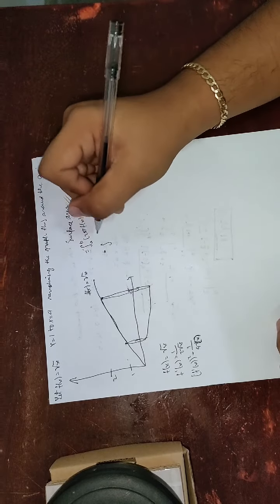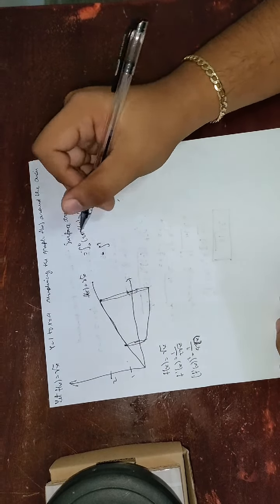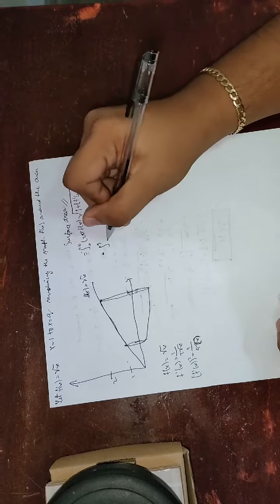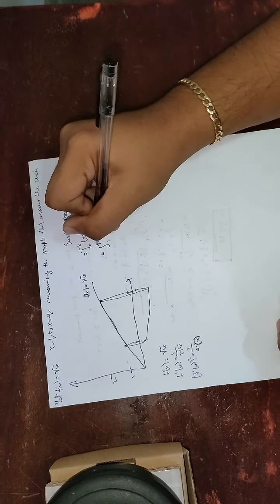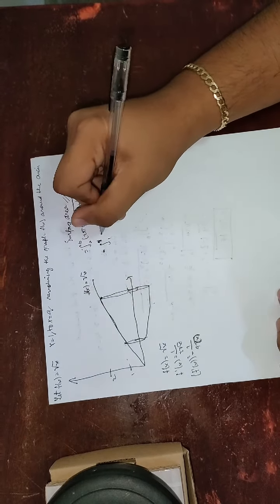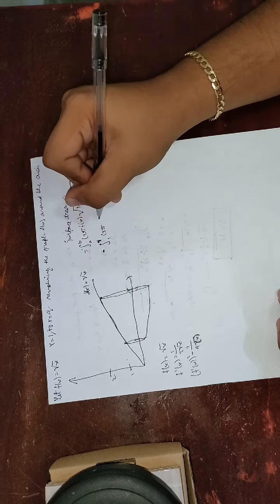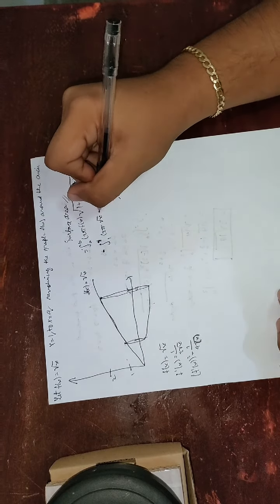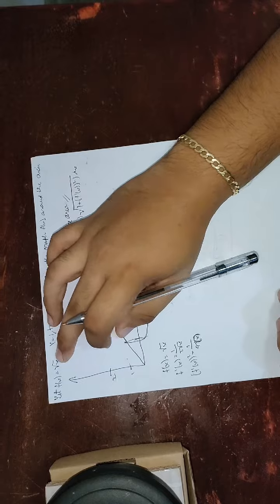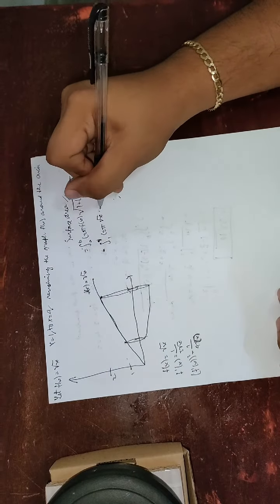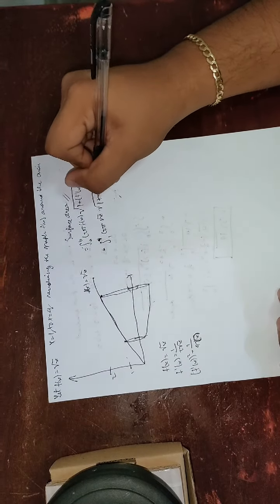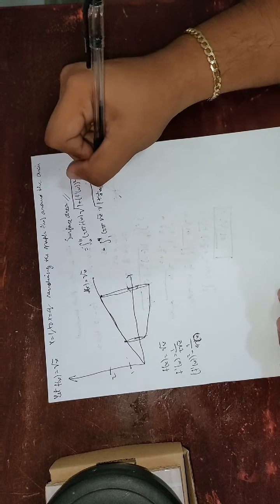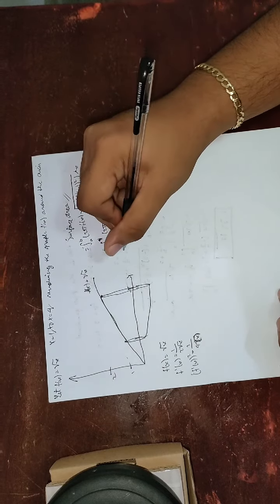Let's do upper limit 4 and lower limit 1. 2 pi square root of x, which is the f of x, times the square root of 1 plus 1 over 4x, dx.